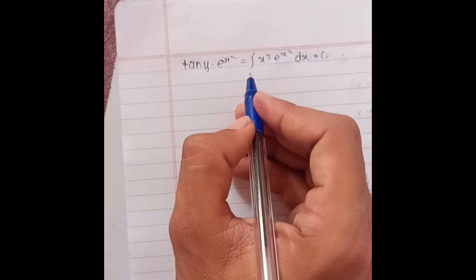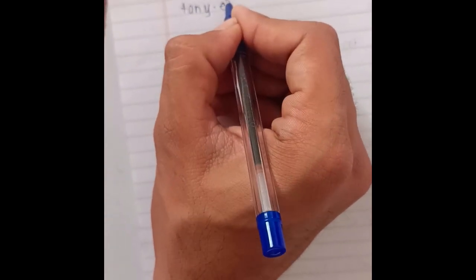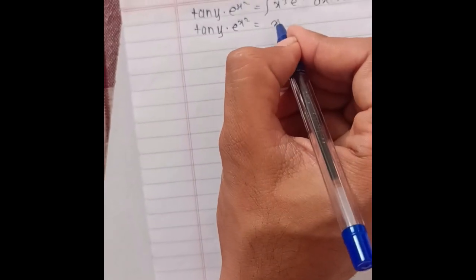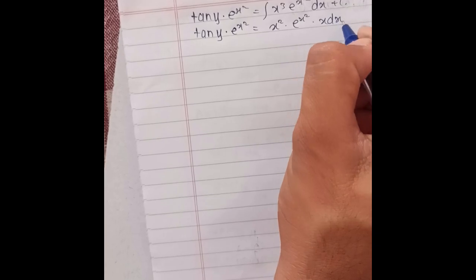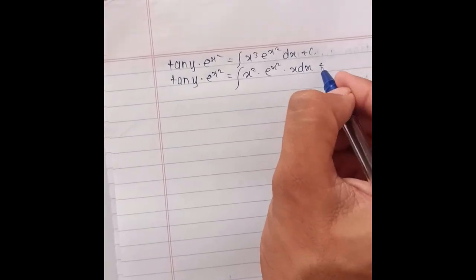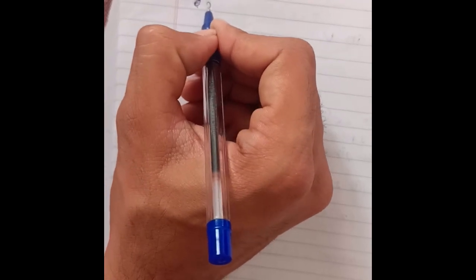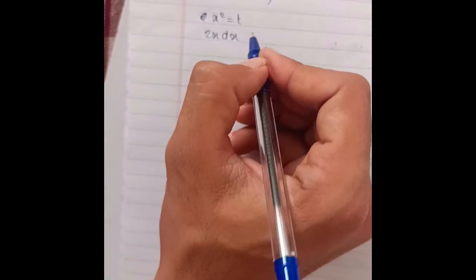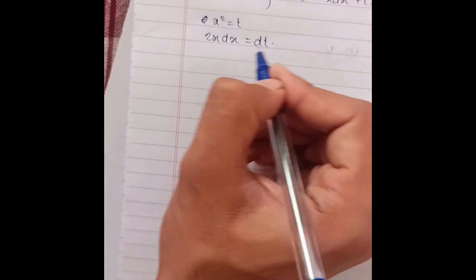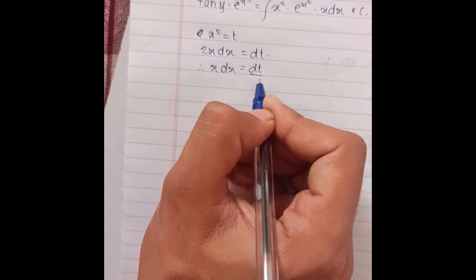We can write the above equation as tangent of y into e raised to x square is equal to integration of x square into e raised to x square into x dx, plus c. For simplification we will put x square is equal to t, then 2x dx is equal to dt. Therefore the value of x dx is equal to dt divided by 2.